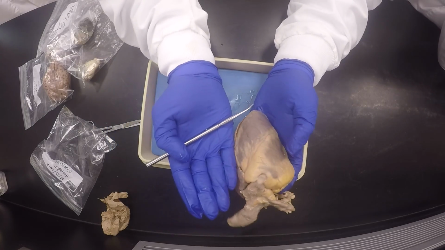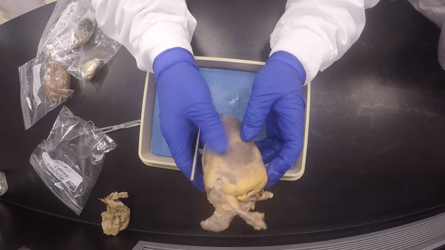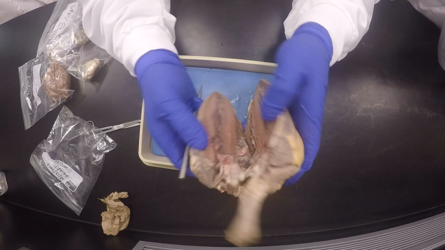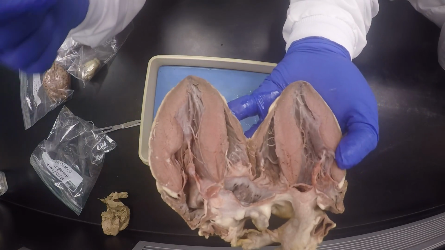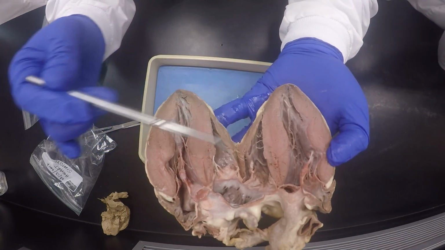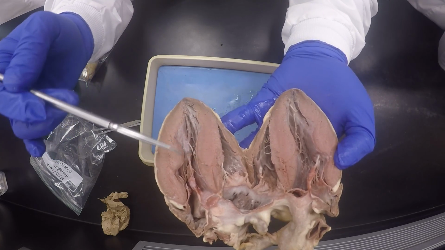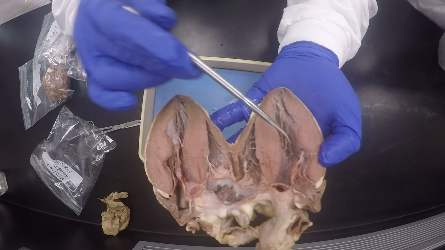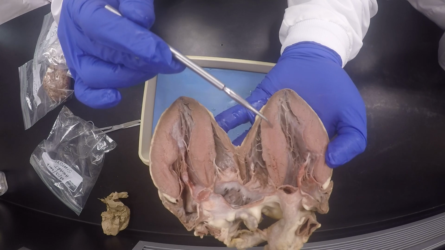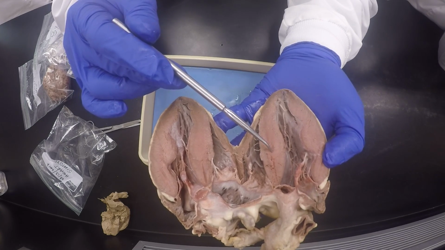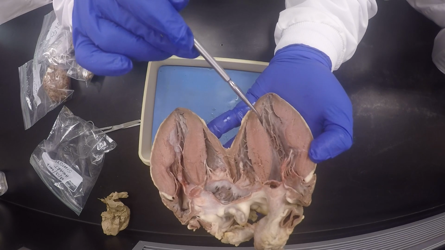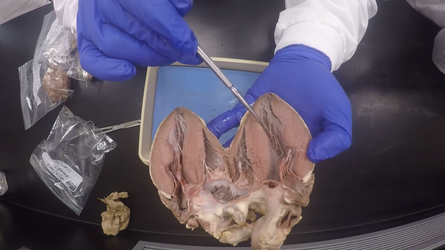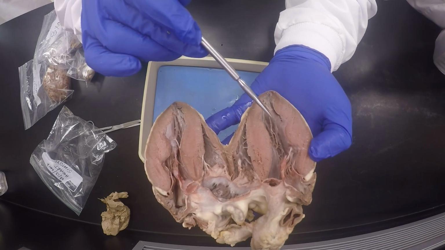Then we cut from the left side, leaving it hanging by the right ventricle and atrium right there. We open it and see what's inside. This ridge here that separates the ventricles, the left from the right, is the interventricular septum. So this is the left side. What are these big grooves right here? These big muscular ridges.